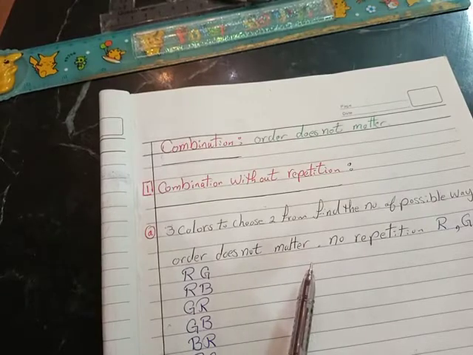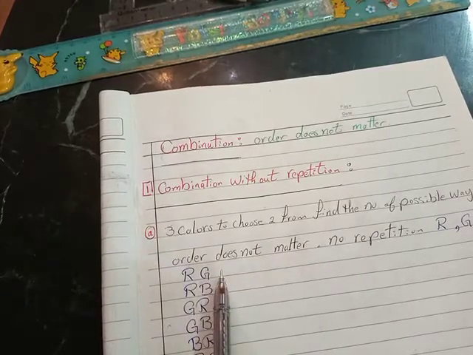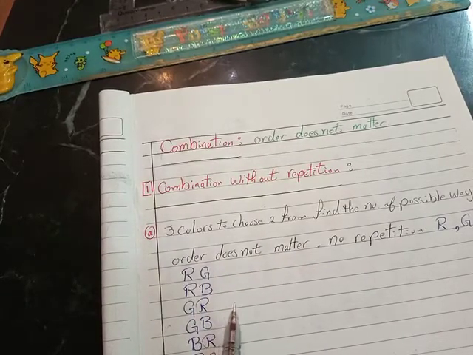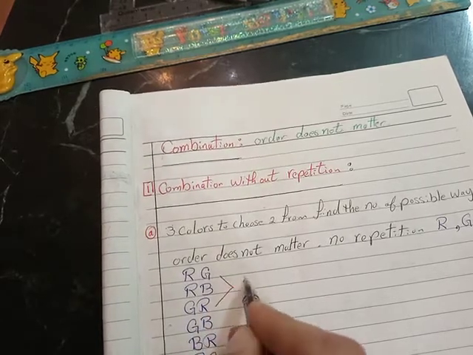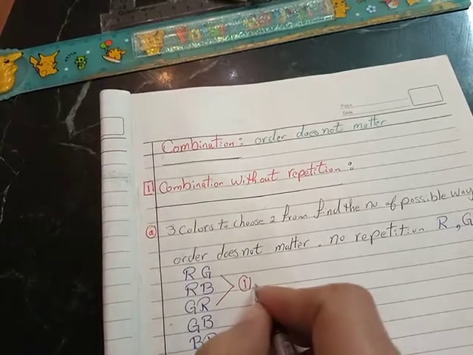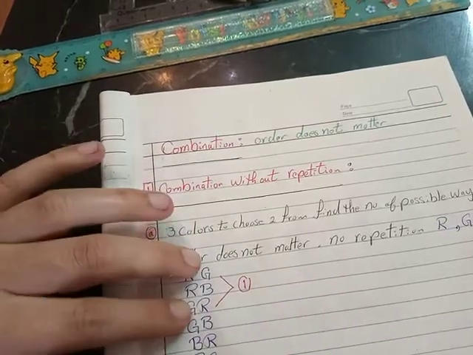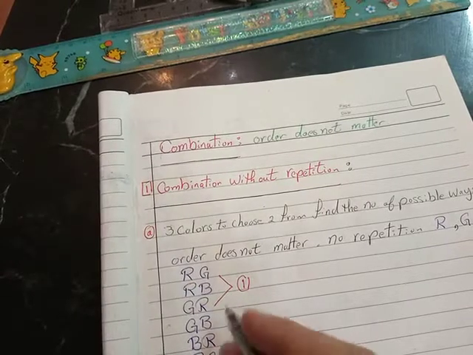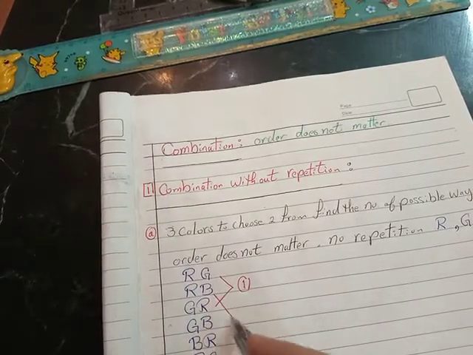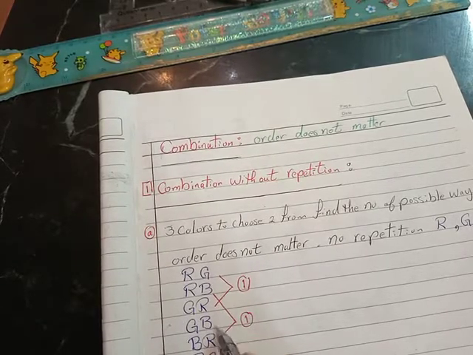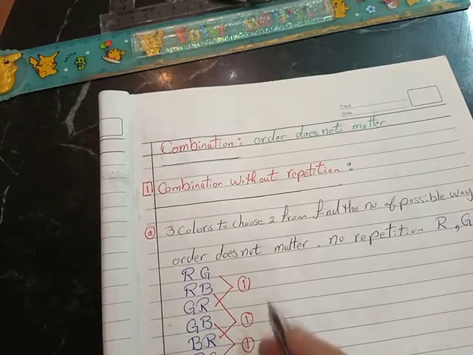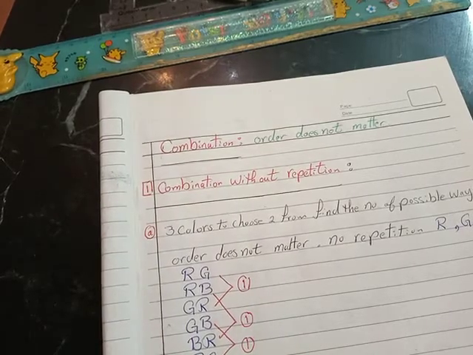The order doesn't matter. If you choose red then green, it is the same thing as choosing green then red. So in fact these two are one event, one thing. We can cancel one of them. Red blue is the same as blue red, that's one thing, and same thing for green blue and blue green. That's one. So in fact we have 3 ways here.